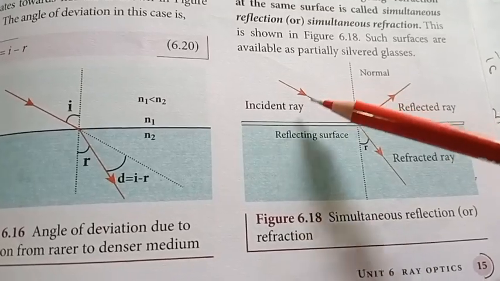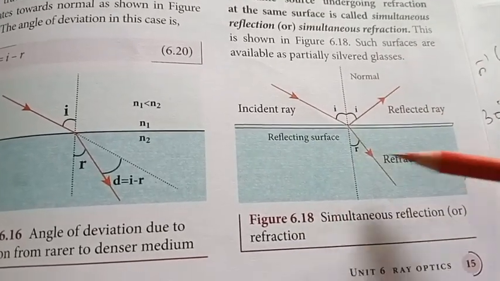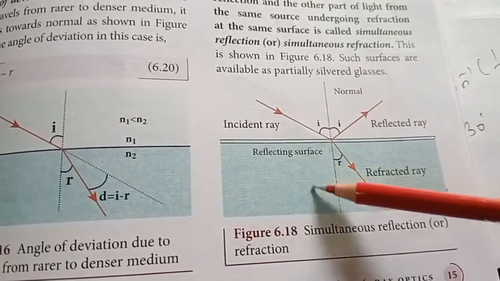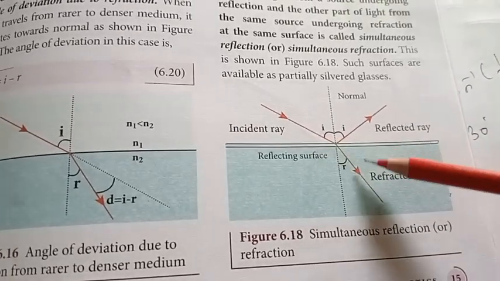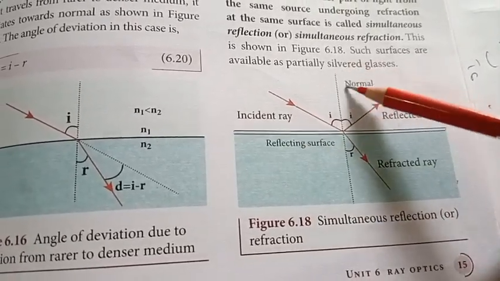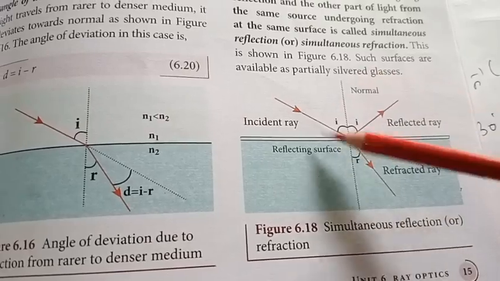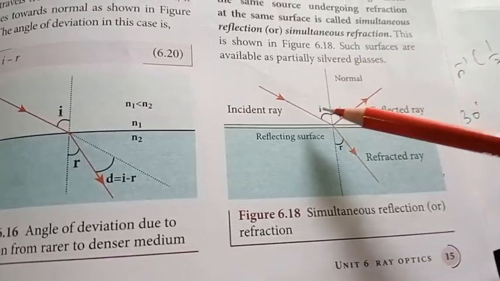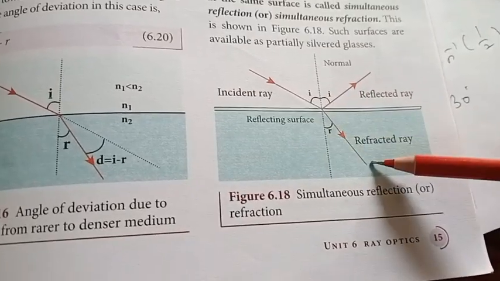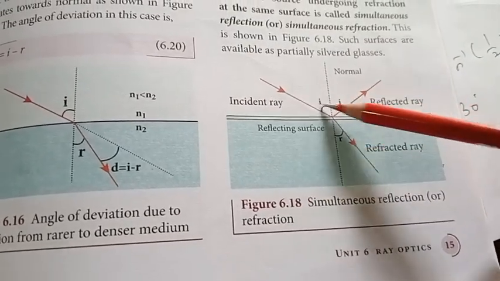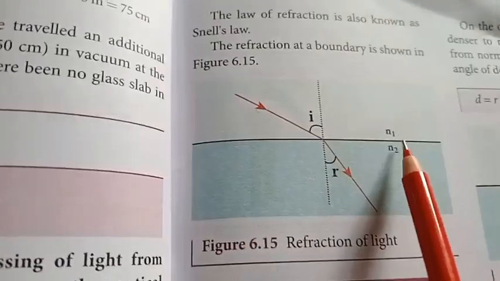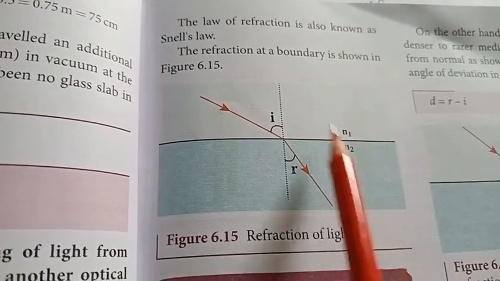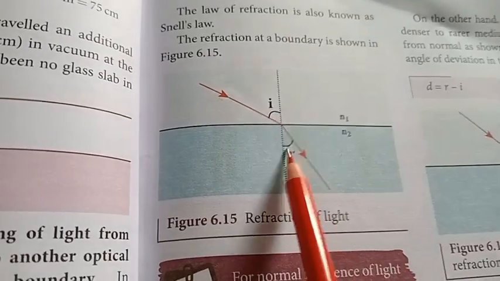This is the light ray. This is the incident ray, this is the normal. Like an air medium, and this is water or glass, some other medium. This is the incident ray, this is the refracted ray. The normal means perpendicular to the surface, an imaginary line we draw perpendicular to the surface. This is the incident angle I, and this one is the refracted angle R. Another thing is the media: refractive index N1 and N2. The refractive index of this medium is N1, this one is N2.